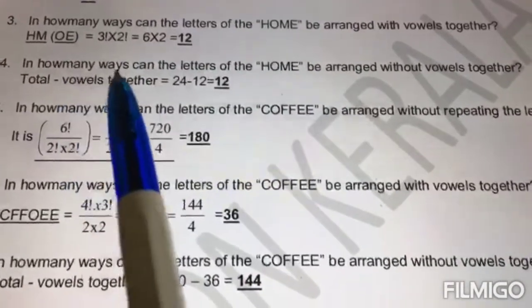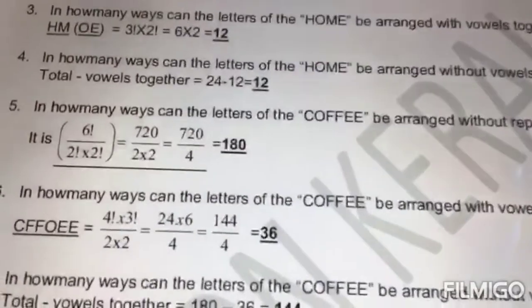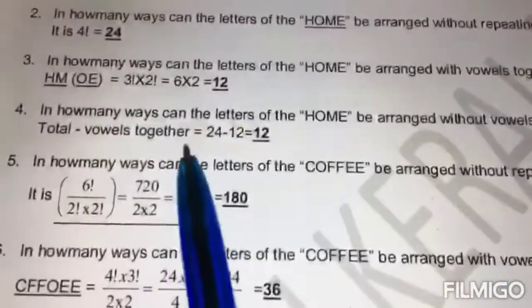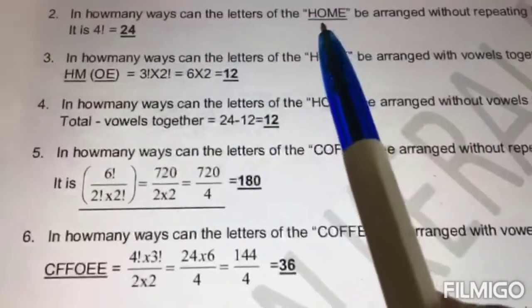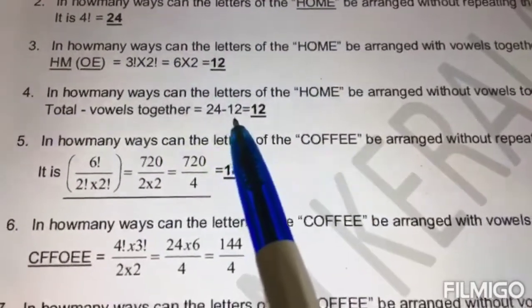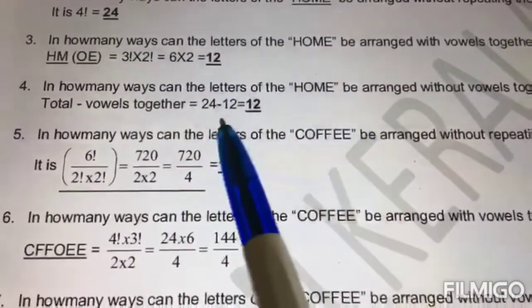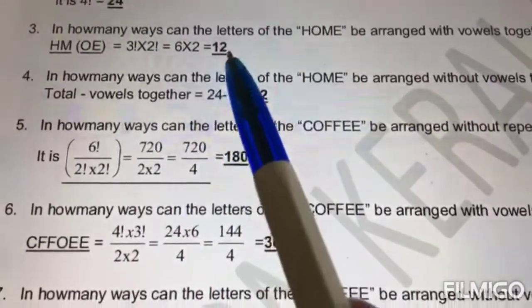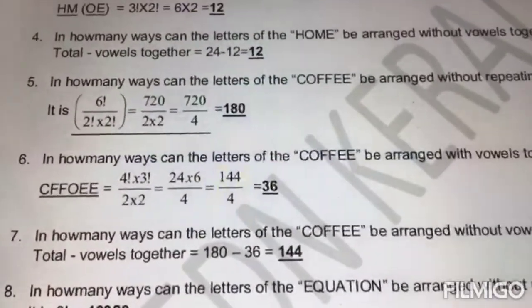Okay, in how many ways can the letters of the word home be arranged without the vowels together? So this is simply the total number of ways in which the 4 letters can be arranged, which we got from question number 2, minus the number of ways in which we can arrange the word home with the vowels together. So 24 minus 12, which gives me 12 ways.